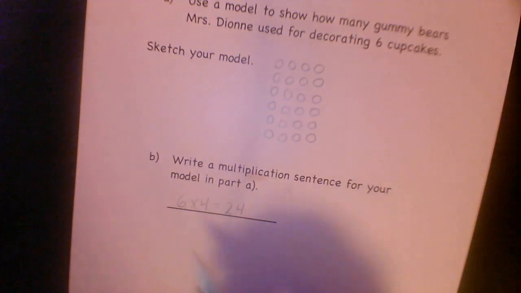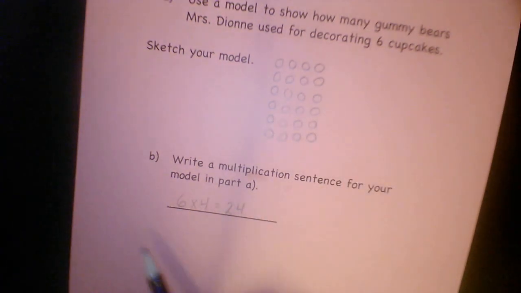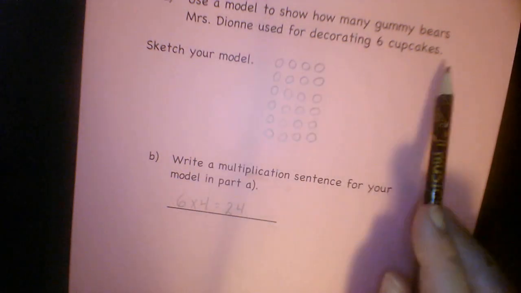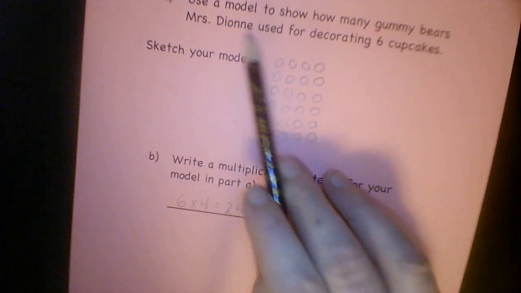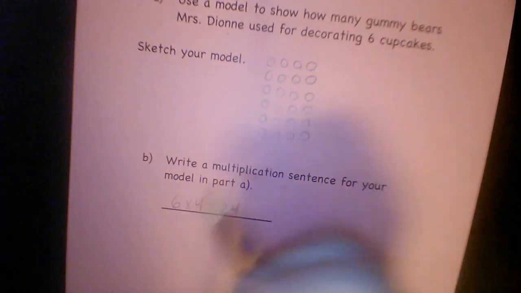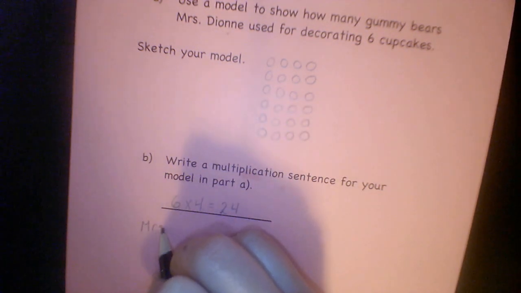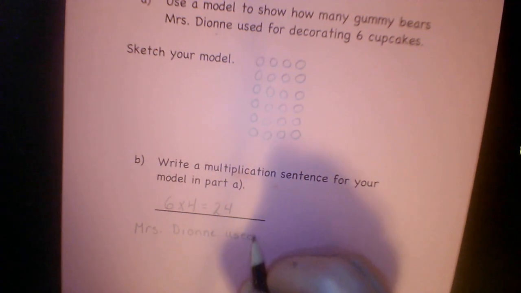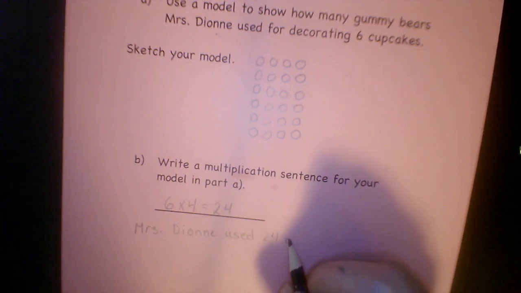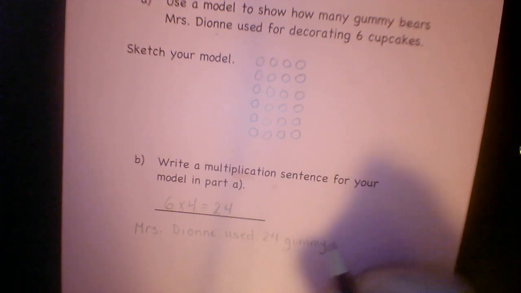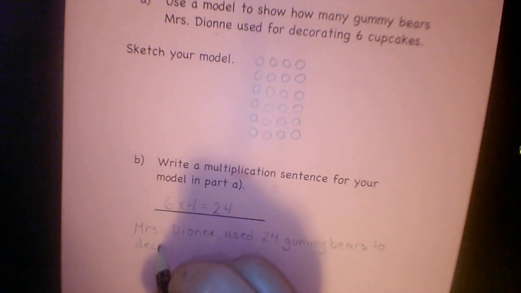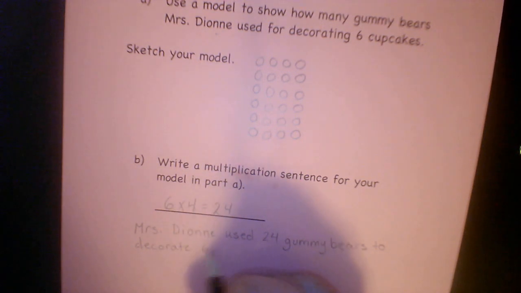Now, it doesn't ask you to do this on this problem, but we know when we're answering problems, we should always answer the question in a sentence. Okay? And so this way this problem was written, there's not an actual question in it, but I know what it's asking me. It's asking me for how many gummy bears are on 6 cupcakes. So I'm going to say, Mrs. Dion used 24 gummy bears to decorate 6 cupcakes.